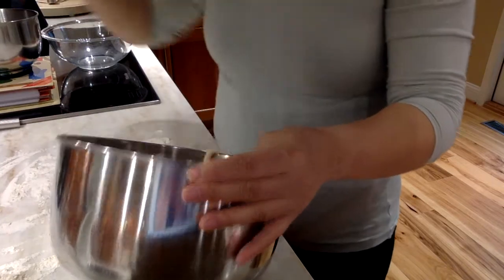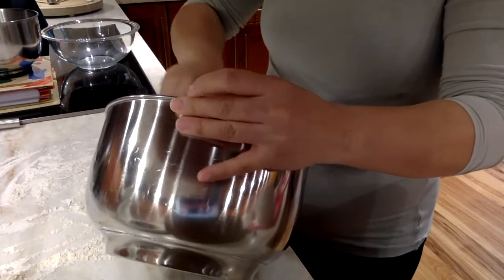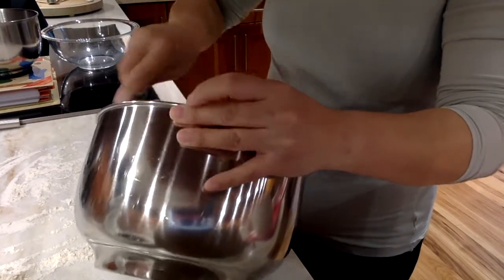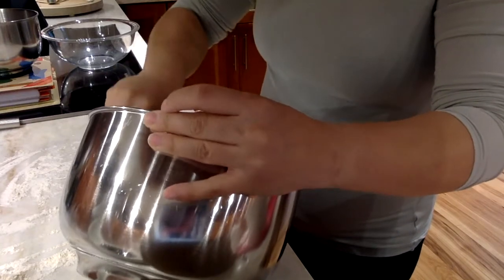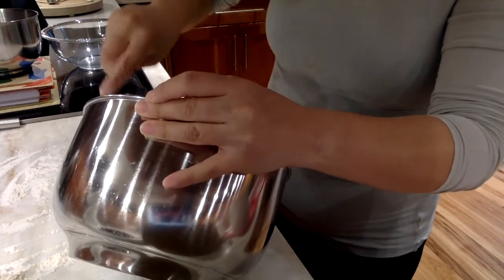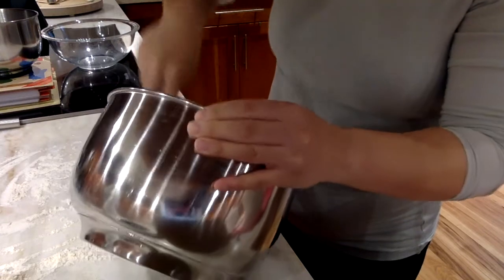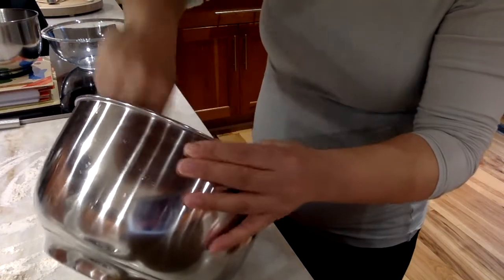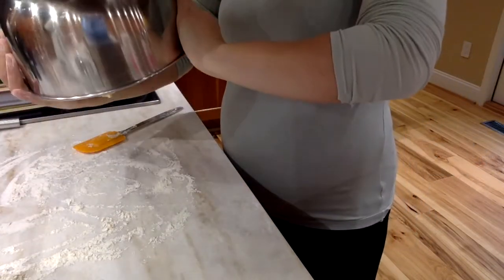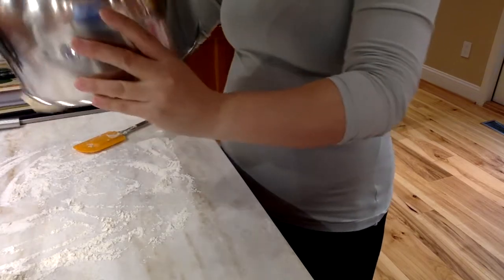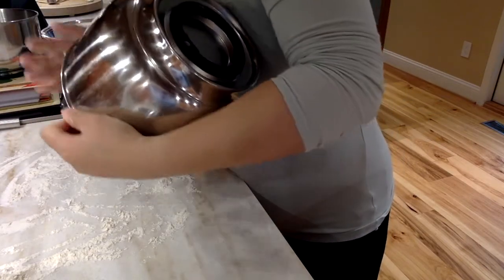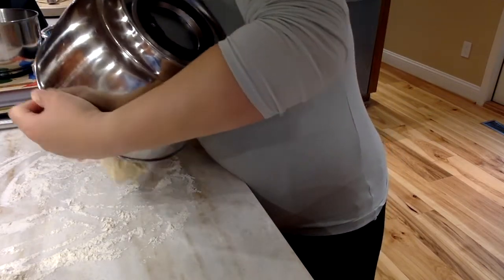And then I'm going to use my rubber scraper and scrape this out. Now, if you mix this all by hand, you obviously would be using a rubber scraper anyway. This should hopefully come out. Carefully. There we go.